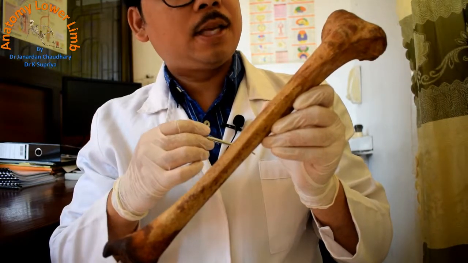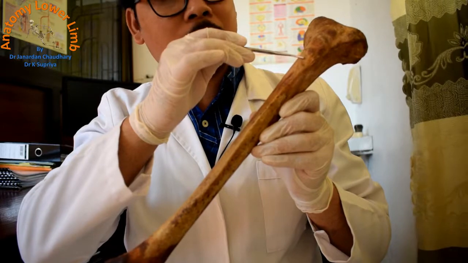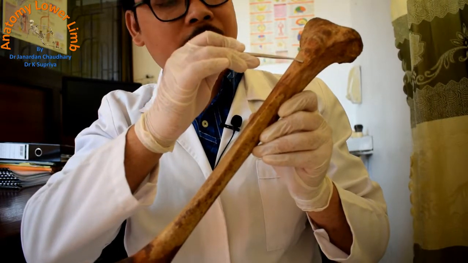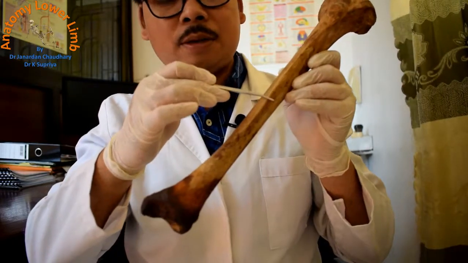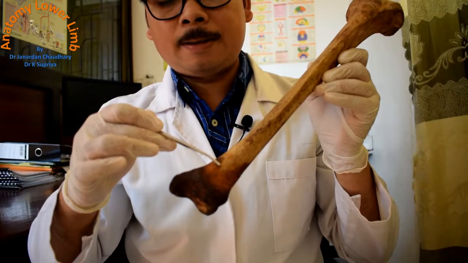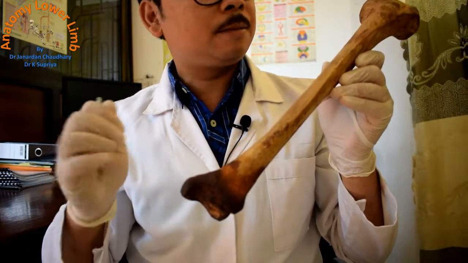Now talking about the shaft. The shaft has three borders. The front is called the anterior border, which begins superiorly from the tibial tuberosity and continues downwards. In the lower part, it forms the anterior margin of the medial malleolus.